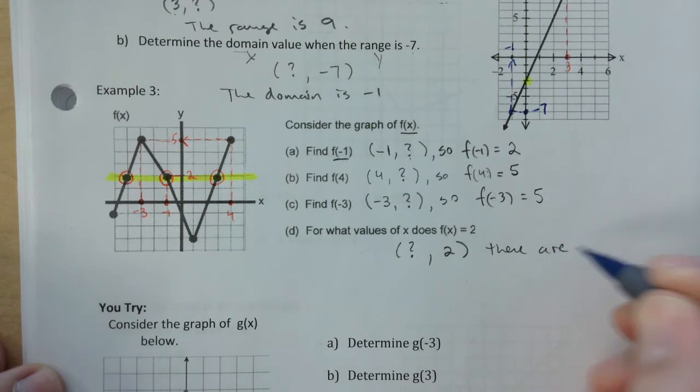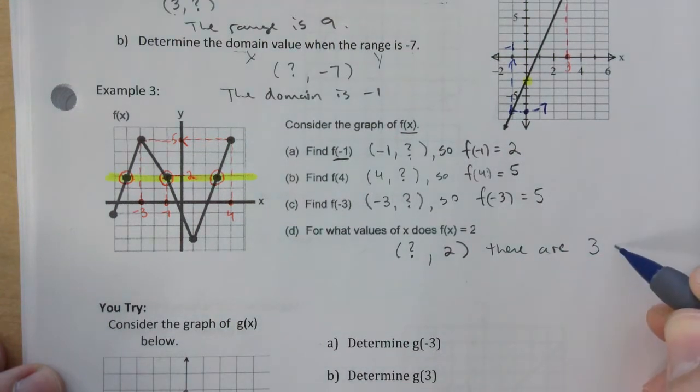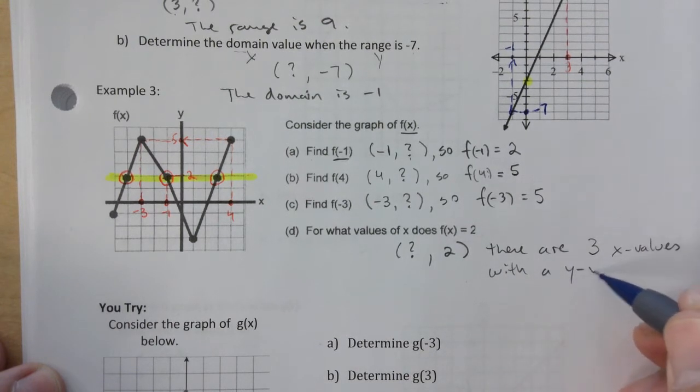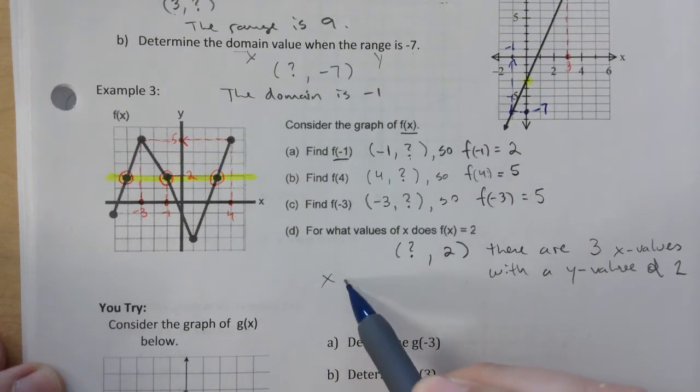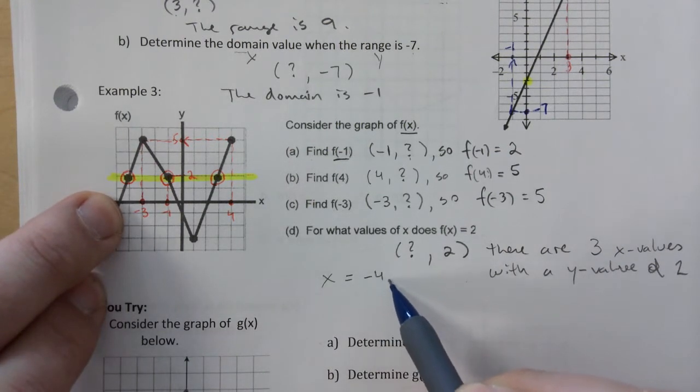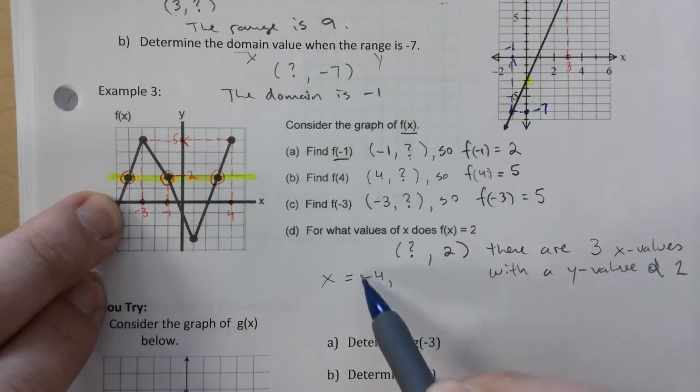There are 3 x values with a y value of 2. So x is equal to negative 4, that's one option.